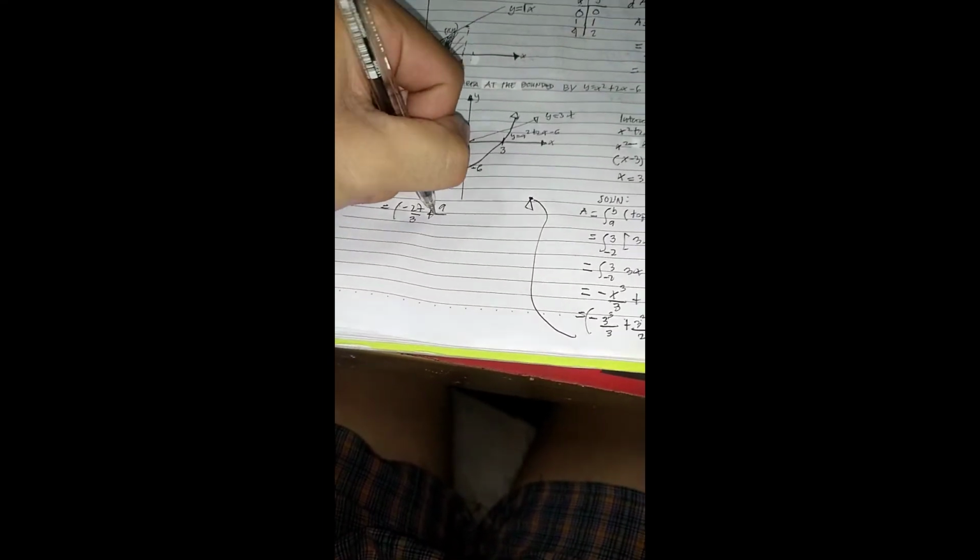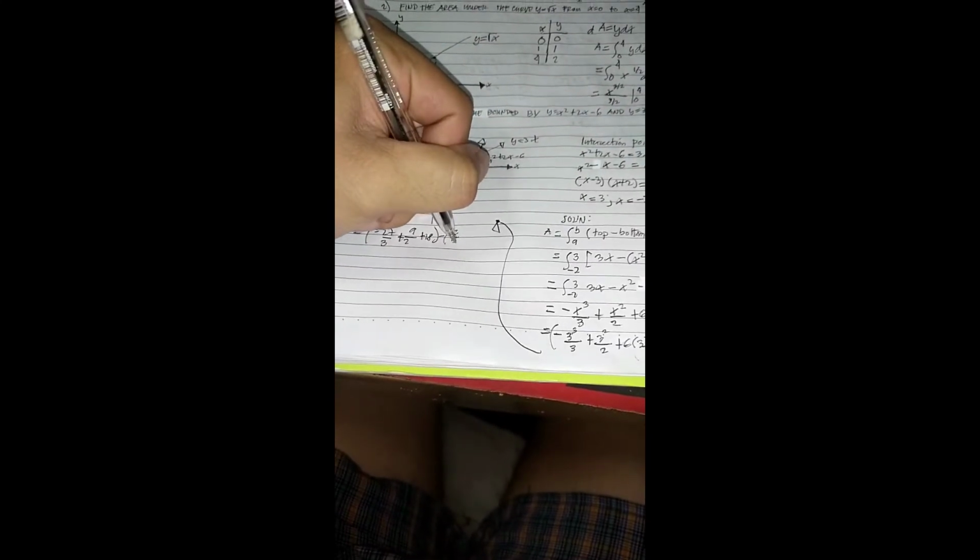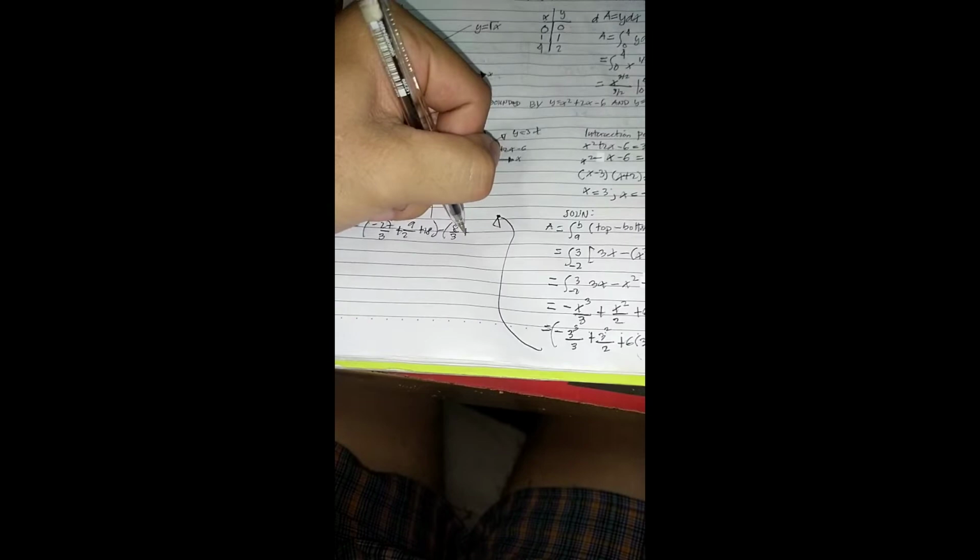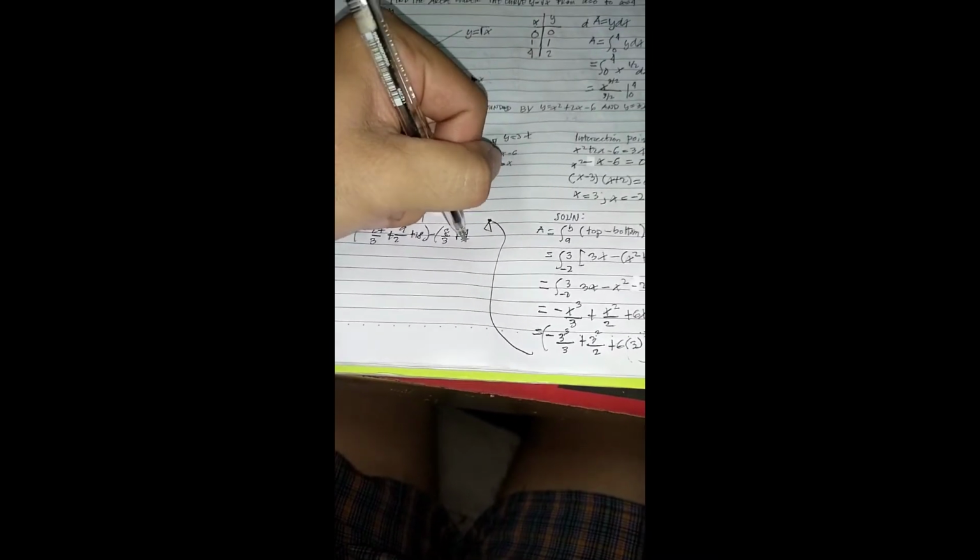So this is equal to negative 27 over 3 plus 9 over 2 plus 18 minus 8 over 3 plus 4 over 2 minus 12.